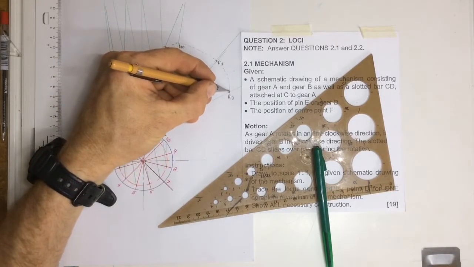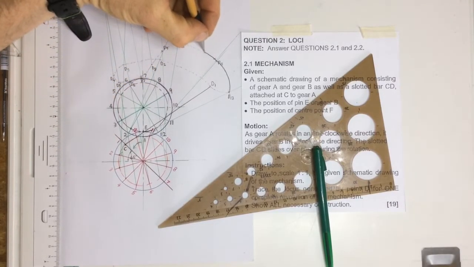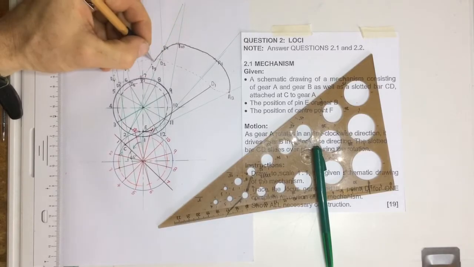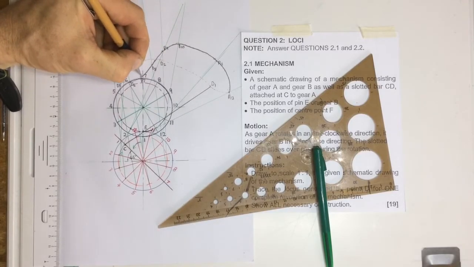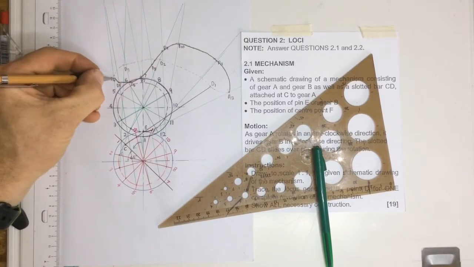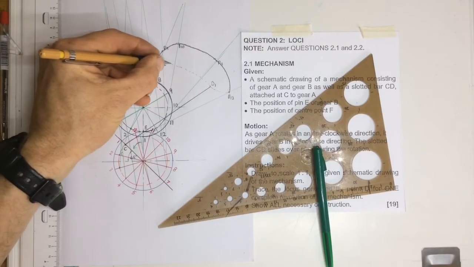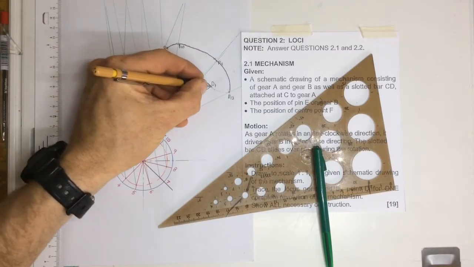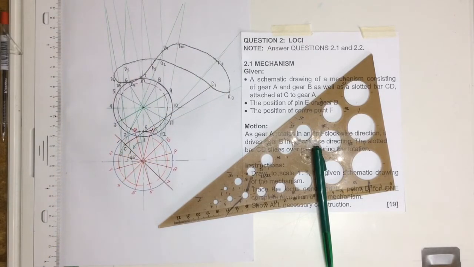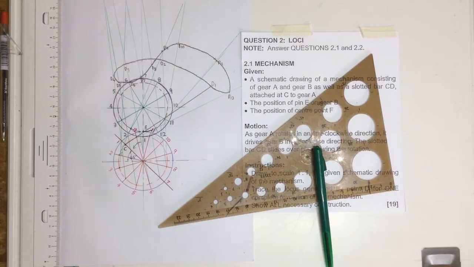Once I've got that arc in place, I can now draw that in nice and dark, and hopefully that fits into the mask on the exam paper. There it is, curling round like that. There we go. Super. That is the loci of the point where D will be as these two gears rotate.